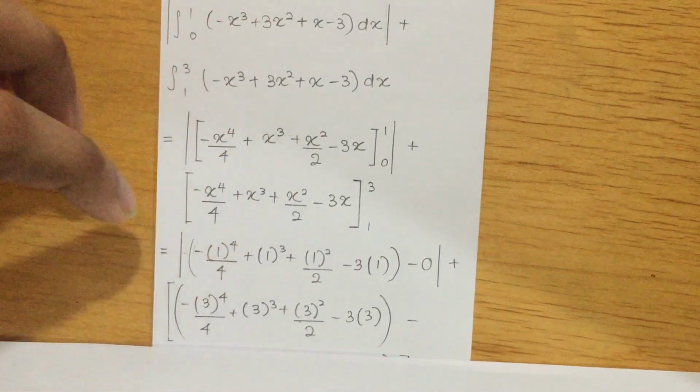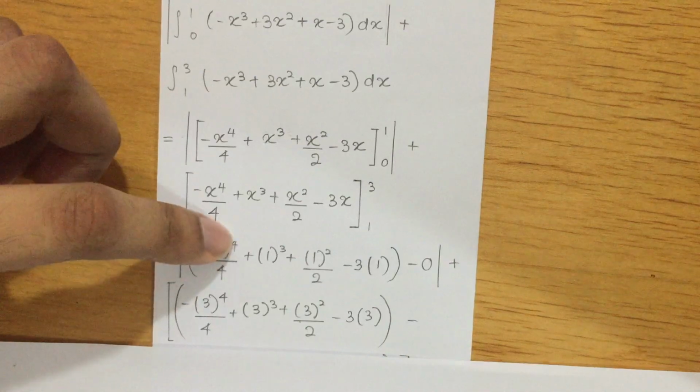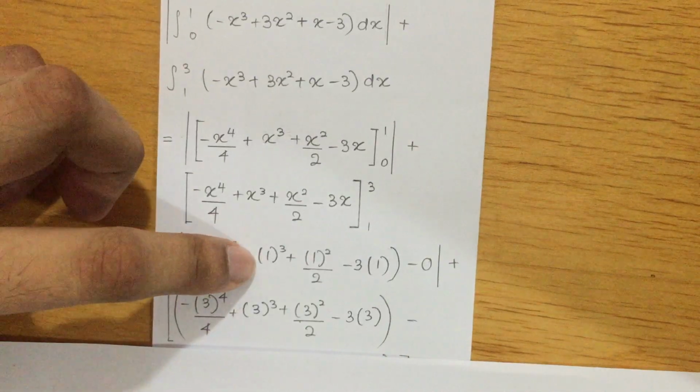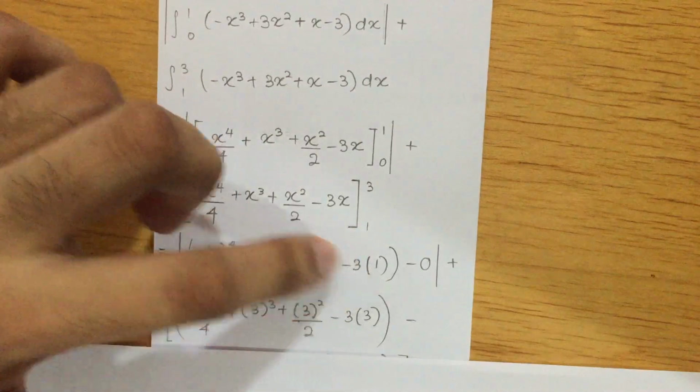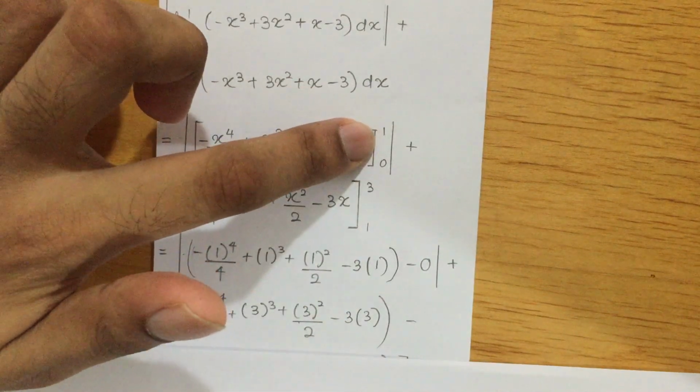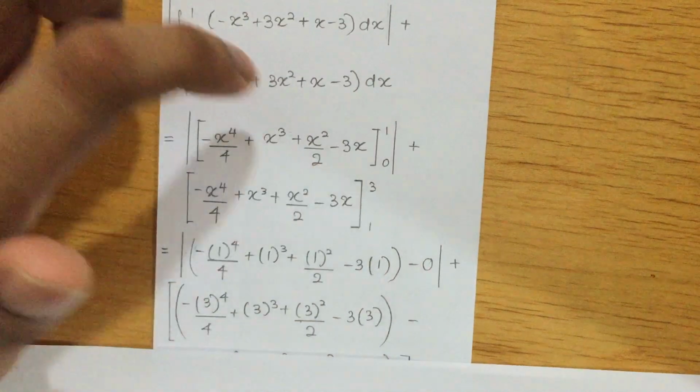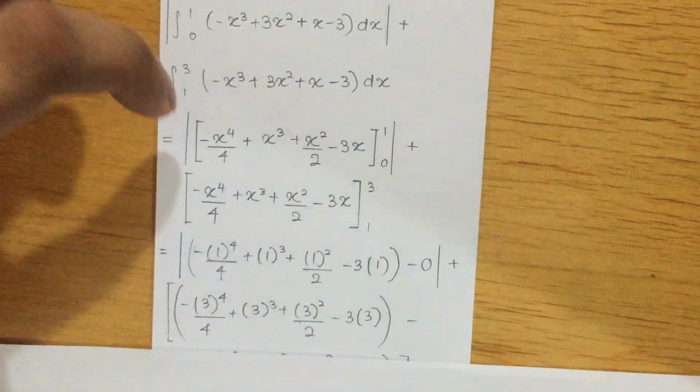Okay, these are the calculation guys. Negative 1 power of 4 divided by 4 plus 1 cube plus 1 square over 2 minus 3 times 1. This is the upper limit value 1, and then you minus with the 0. Why did I just immediately put 0 here, guys?